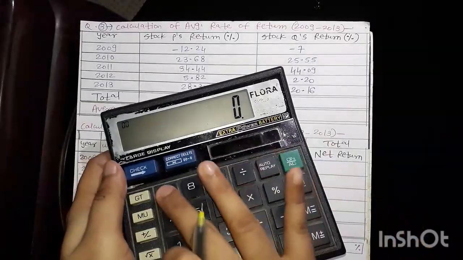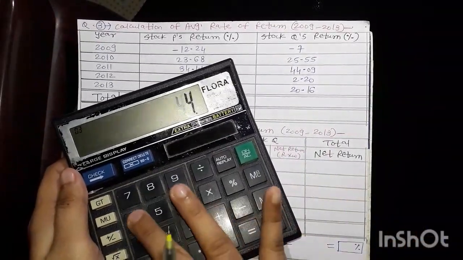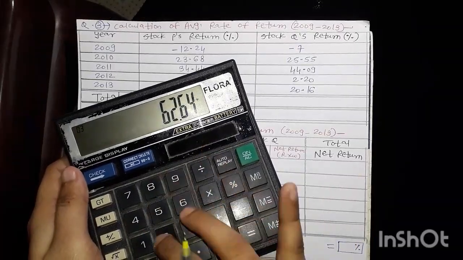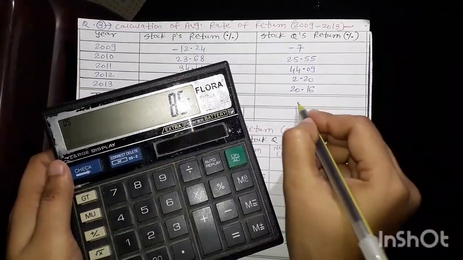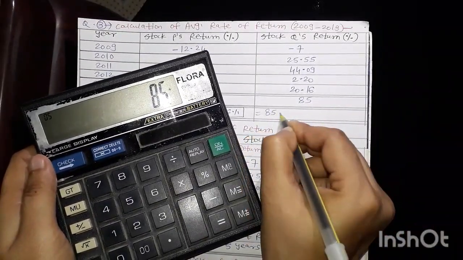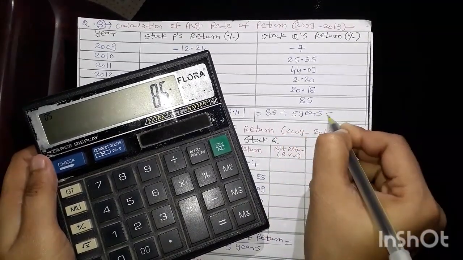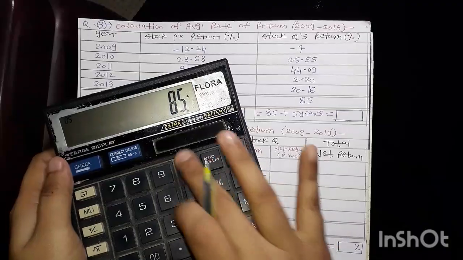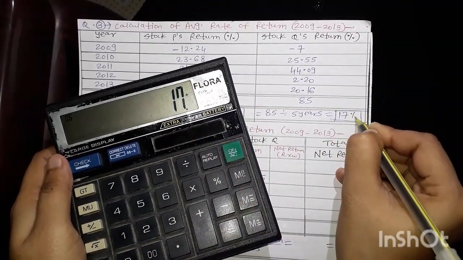So let's take the total: 7, which is in minus, then 25.55, then 44.09, then 2.20, then 20.16. So we are getting 85 as a total. 85 divided by 5 years. So let's check the answer. Divided by 5 years, so 17% is the answer we get.